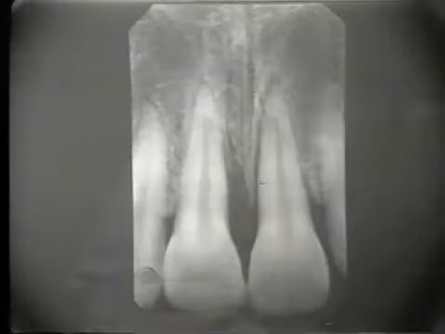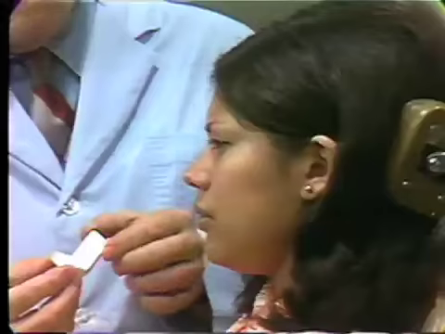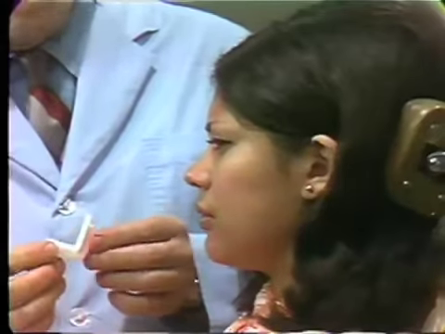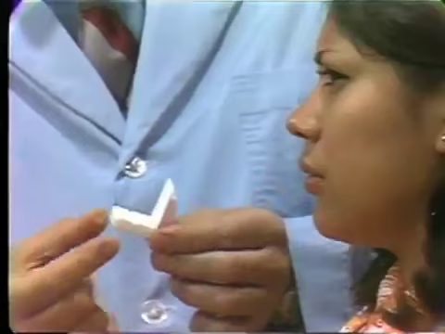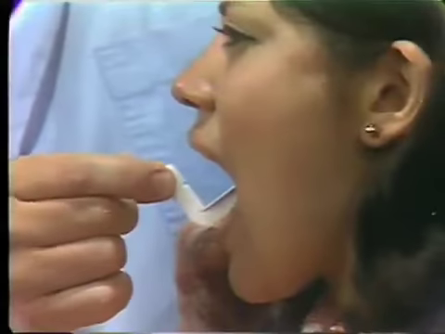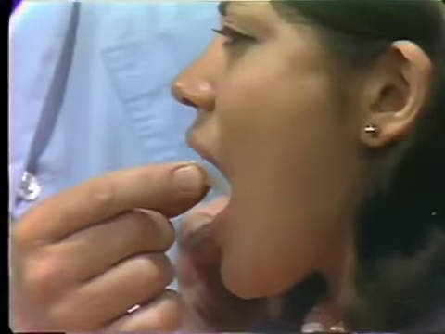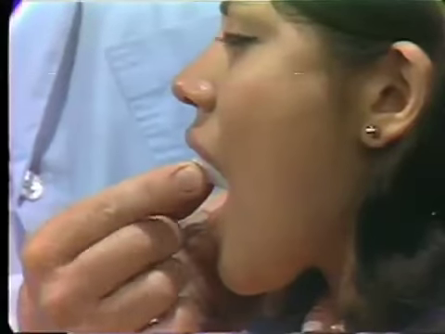Next, we turn to the patient. I have inserted the film in the bite block. We're using the number 1, or rather the number 0 size film. Grasping it thumb and forefinger. Now open please. Place the packet in the mouth so it rests against the roof of the mouth, and then bring the bite block against her teeth.